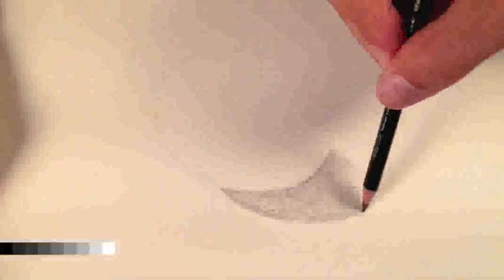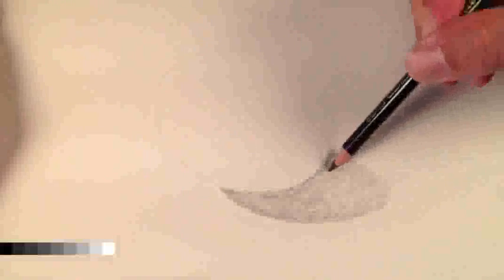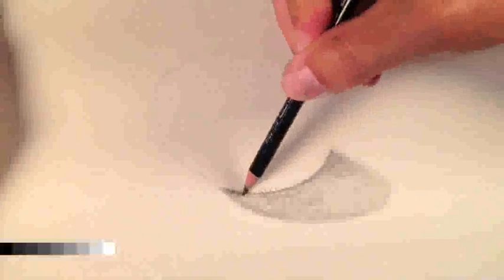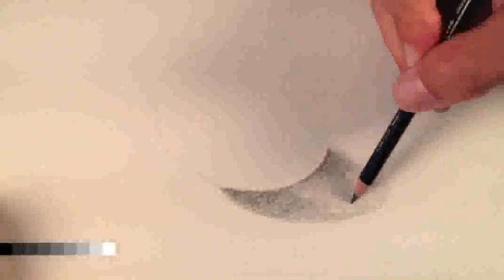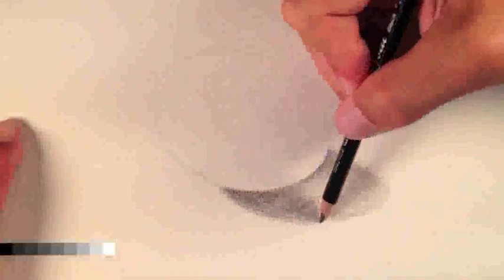Since this exercise is about controlling the value that you put on your surface, I'm not going to be using any blending stumps or my finger to smear the graphite onto the surface. I think this exercise is better executed by trying to control the amount of pressure that you put on your pencil to create the value. Sometimes a sharpened pencil will create lines on the surface. In this case, I think a dull pencil works better, especially a graphite pencil that's equivalent to about a 4B or a 6B. In this case, I'm using a General's Layout pencil, which is about equivalent to a 4B or a 6B pencil.